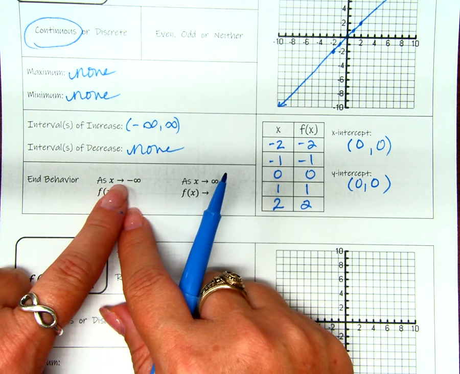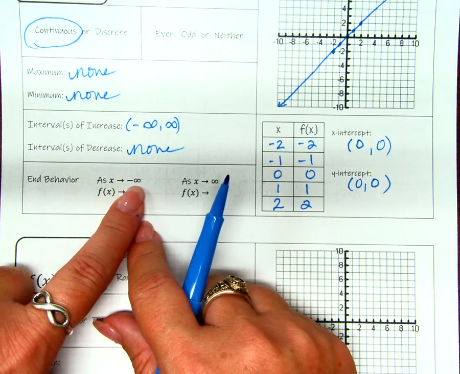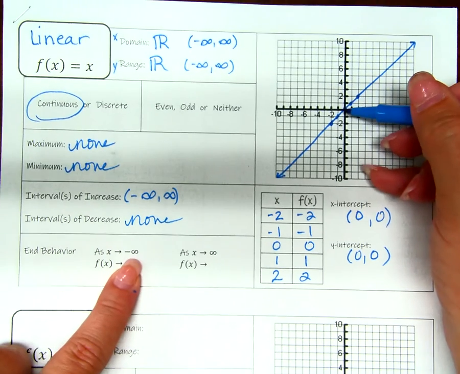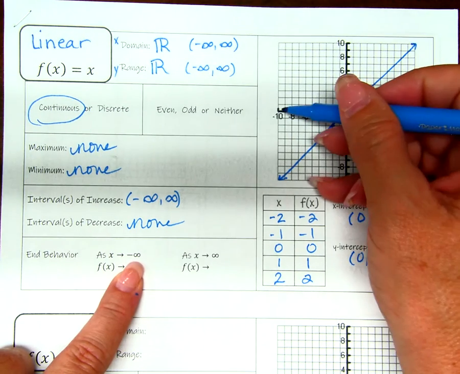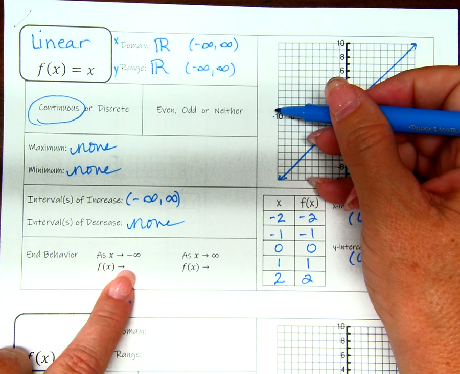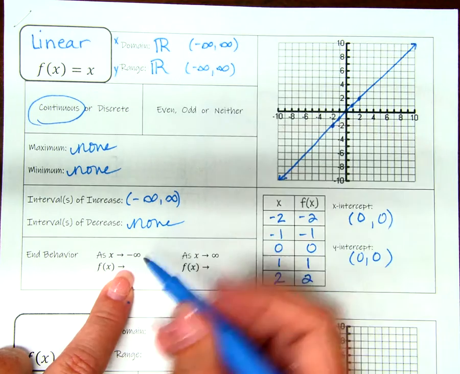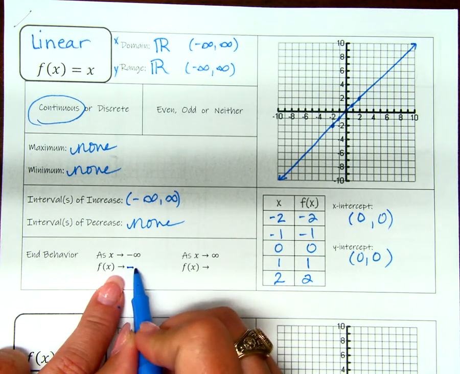As x is going toward negative infinity, so as my x values are decreasing, what is happening to my y values? Aren't they also decreasing? They're going this way. So it is approaching negative infinity.